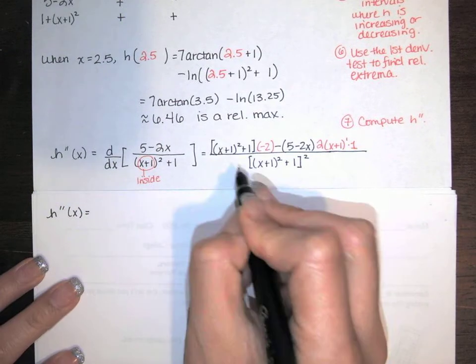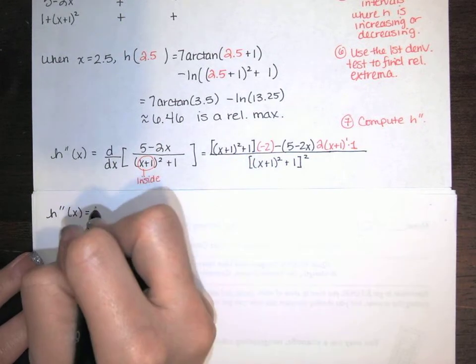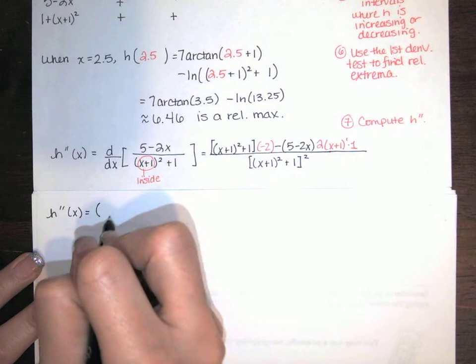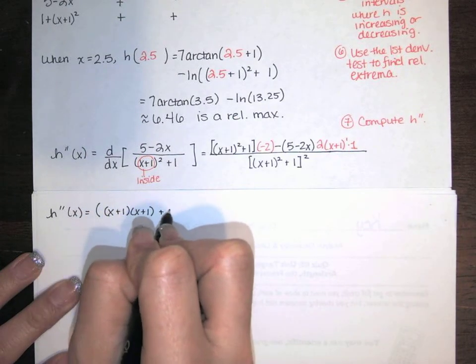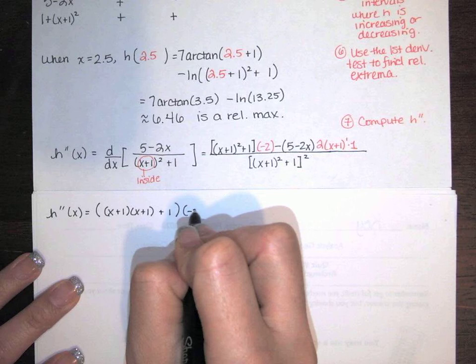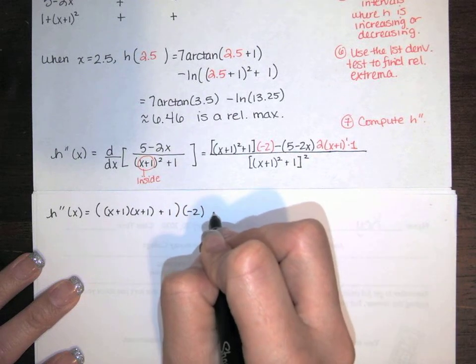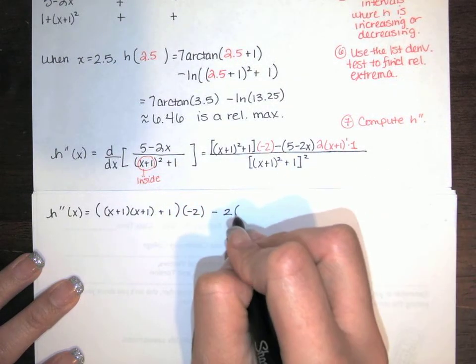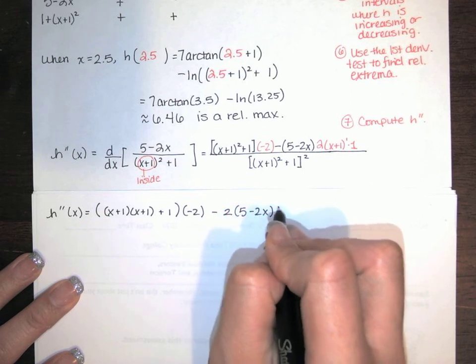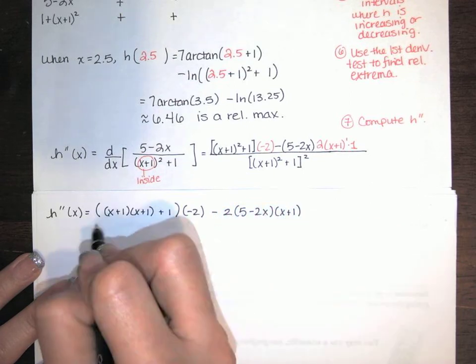The easiest way to simplify it is to expand this expression. So I've got x plus 1, and I'm squaring it. So that's x plus 1 times x plus 1, and then I'm multiplying it by negative 2. And then over here I've got a negative 2 times the quantity 5 minus 2x times x plus 1.